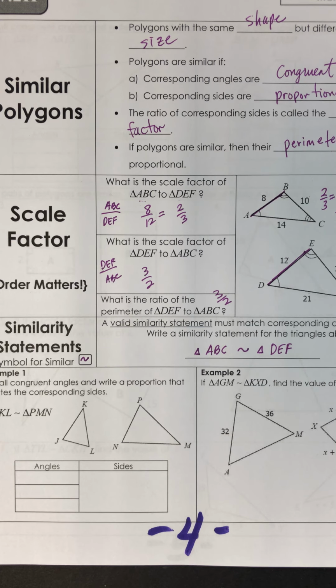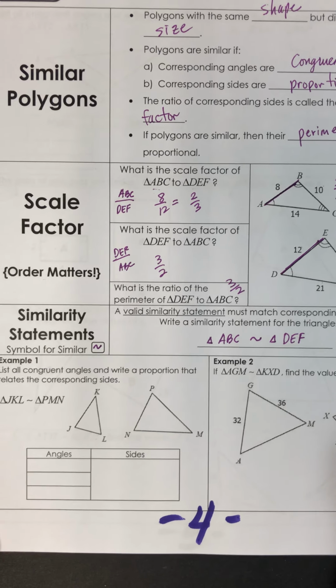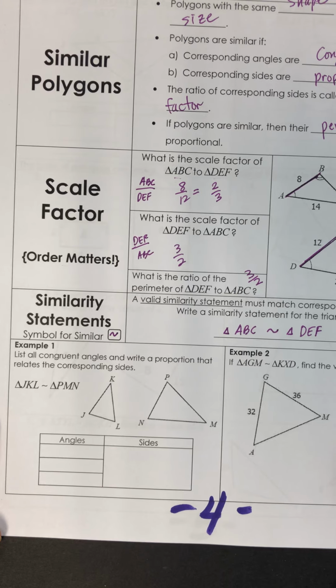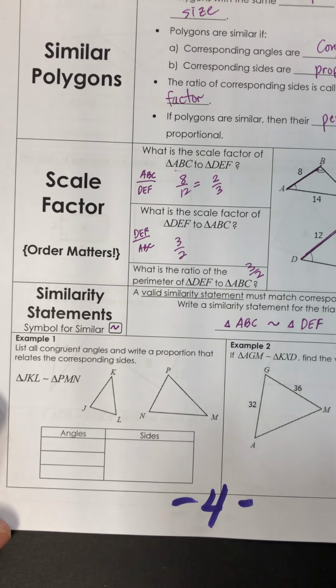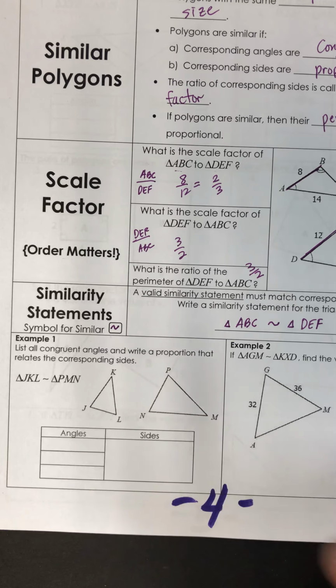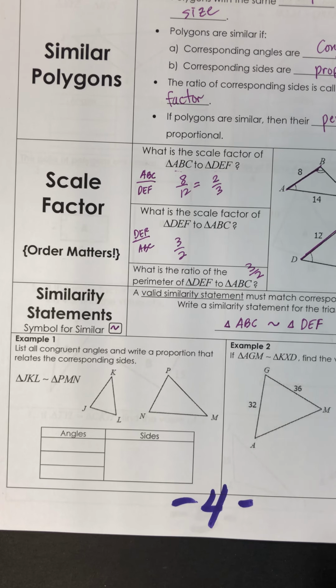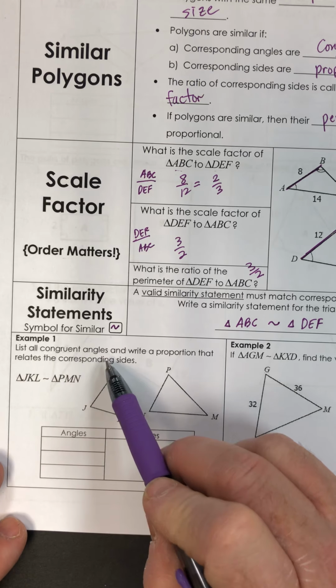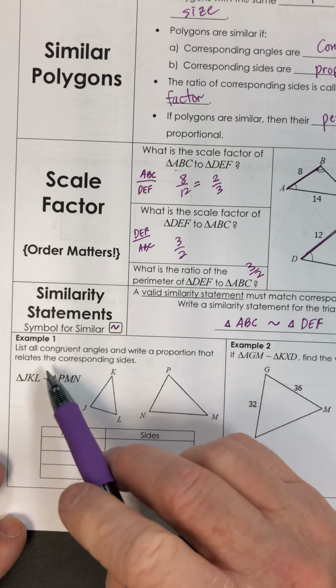Not a congruent statement. These are similar. All right, example 1. It says list all congruent angles. If the two triangles are similar, we know that the angles are congruent, but the sides are proportional. So list all congruent angles and write a proportion that relates the congruent sides.